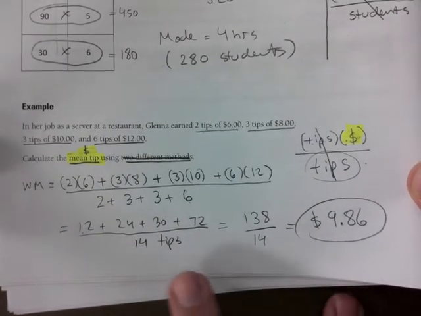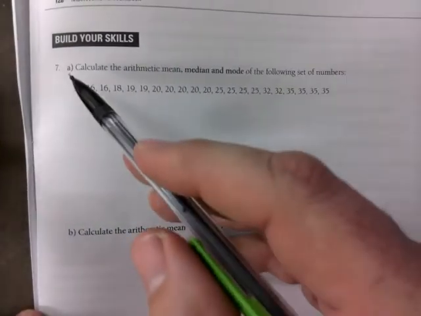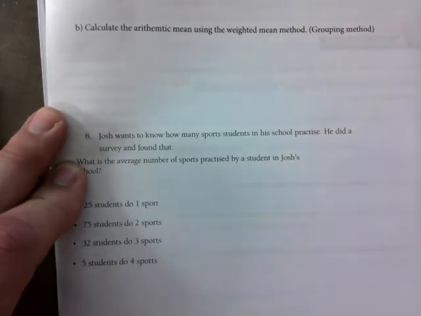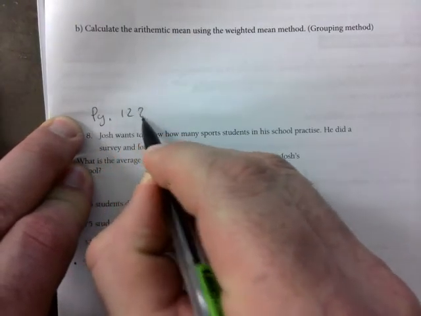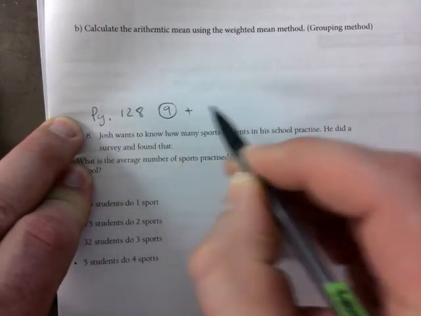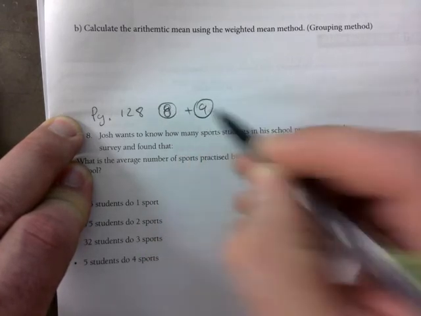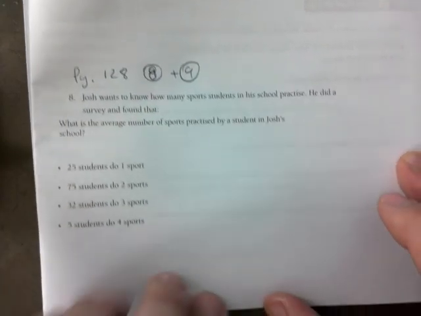Okay, here we go. Backside. I don't want you to worry about 7. Don't worry about 7, but I'm going to ask you to work on just these two questions. So page 128, try question 9. Sorry, 8 and 9. So question 9 is on the back side. Okay?